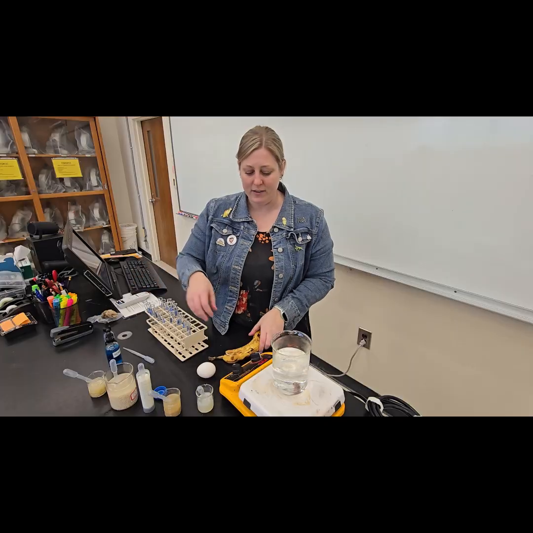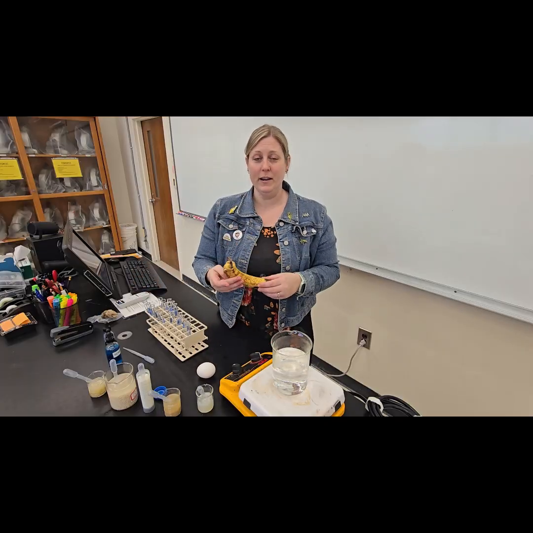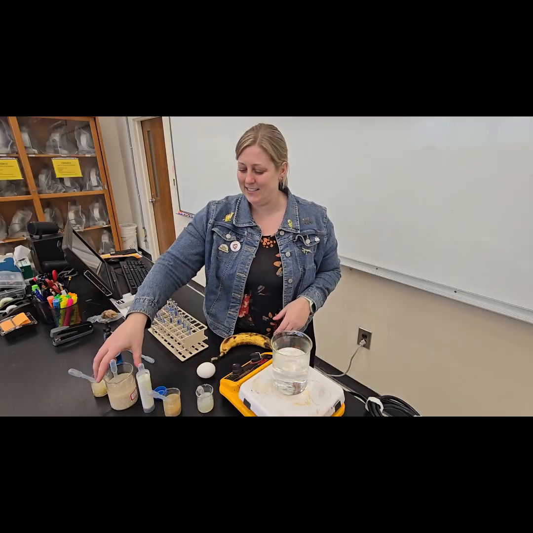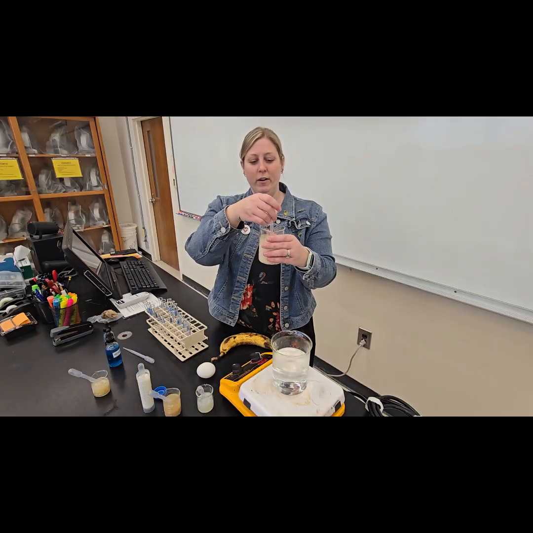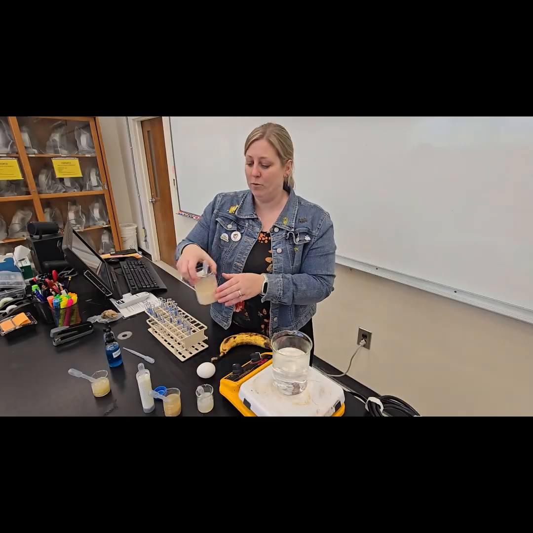I also have a banana. So this is a very ripe, overripe banana in my opinion. I like them green, but we're gonna see what's in the banana itself. And then I have a rice solution. So I just have rice that's been soaking all day. So we're gonna see what we think we find in rice.